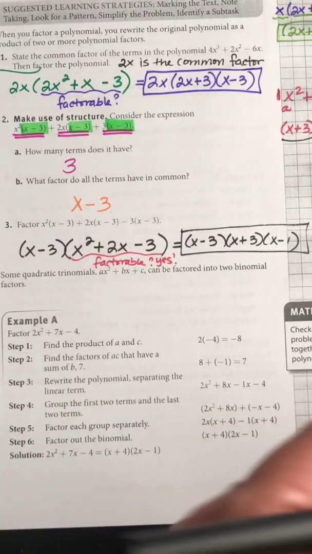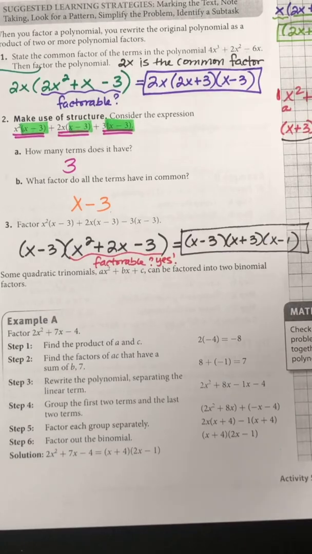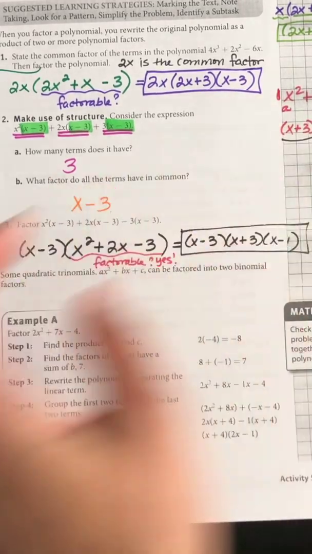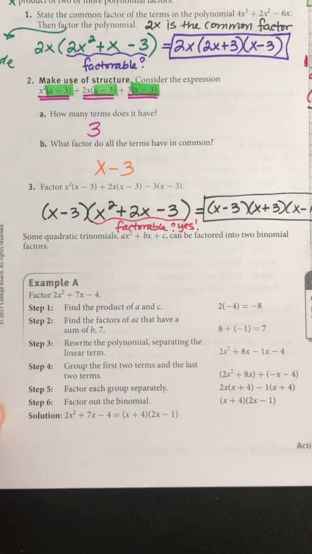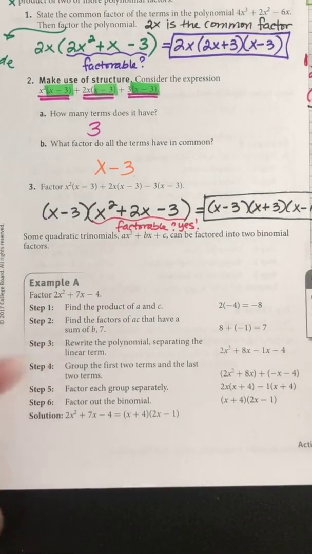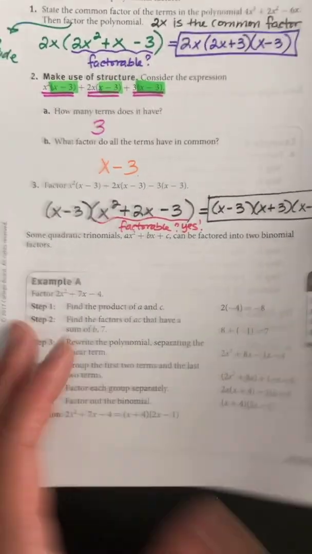See, when it says to factor, you aren't done until you're done, pretty much. There's really no other way to say that. It's how low can you go? Just like when you're reducing fractions. How low can you go? Here's example A. You could take a look at that, but we're going to go on to the next page.